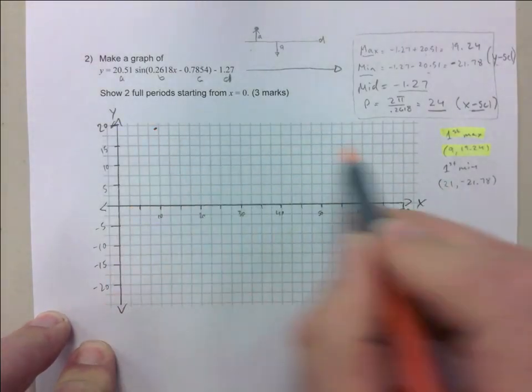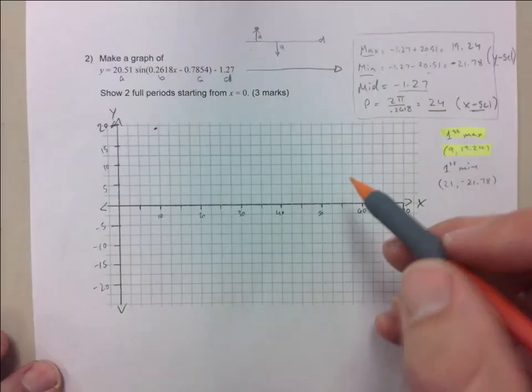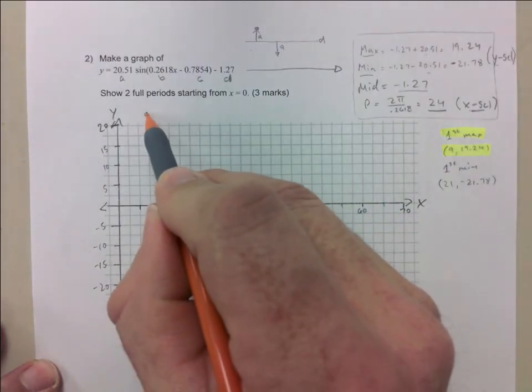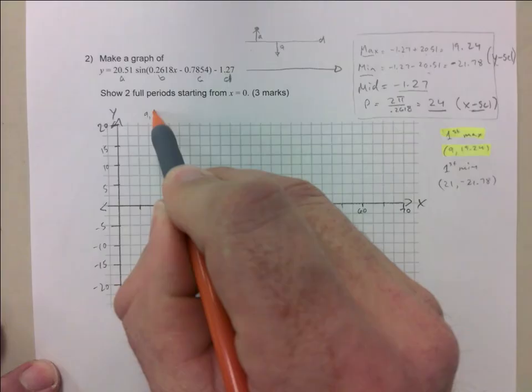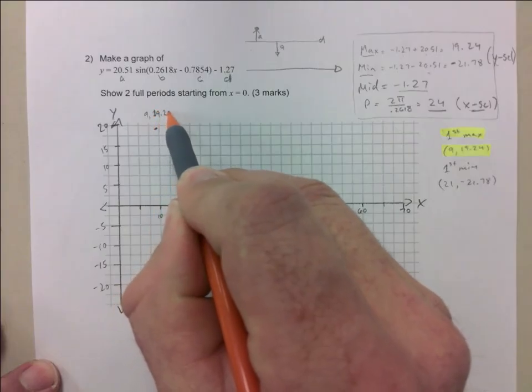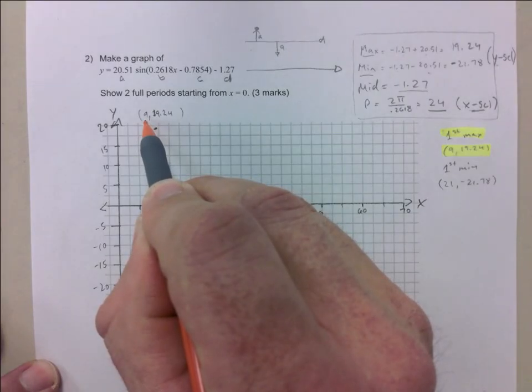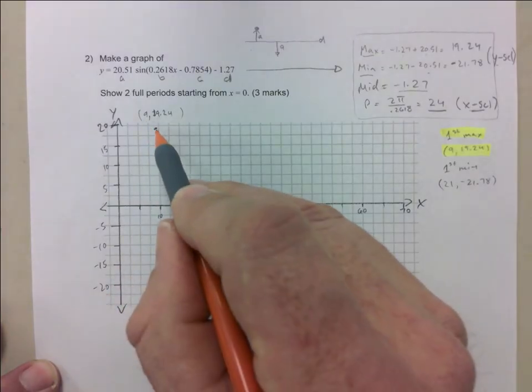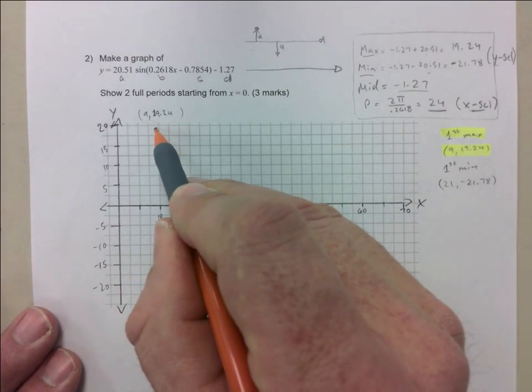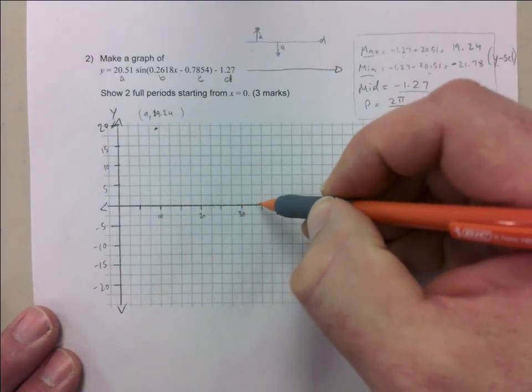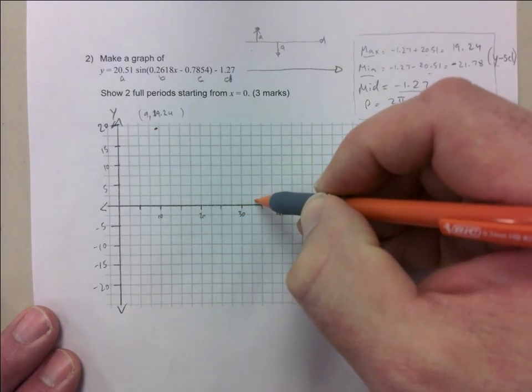And then I'm going to keep adding a period to that. So I'm going to add, this is 9. I'm going to label it. You don't have to. But you add 24 to 9. What is that? 33? Right? Yeah, 33. So the next point would be, this is 35, 33 is right about there.